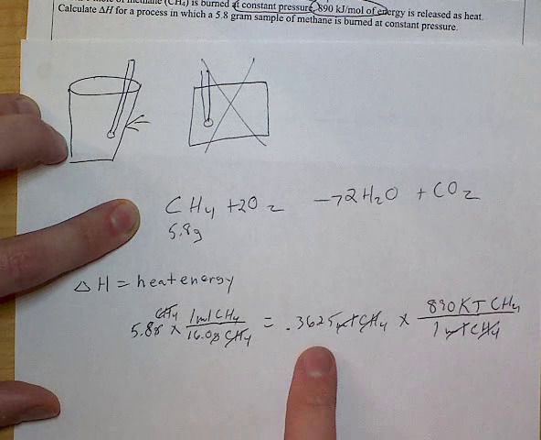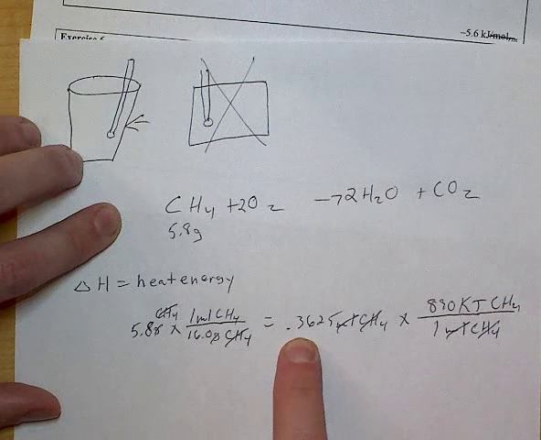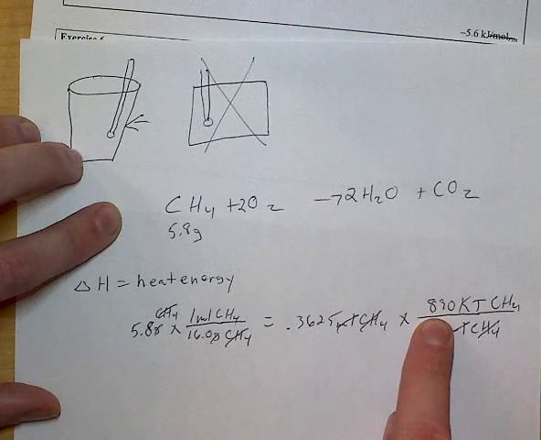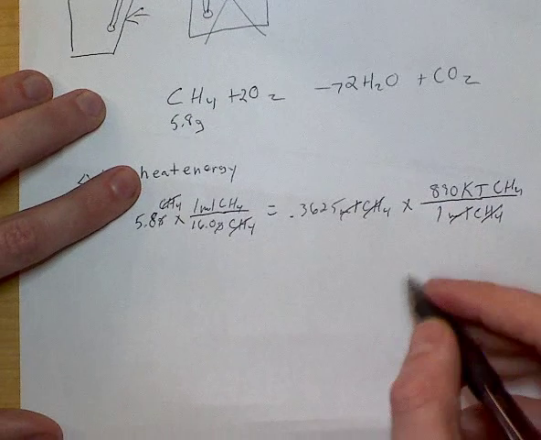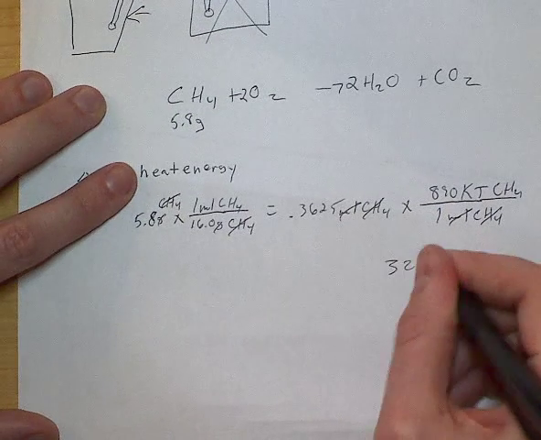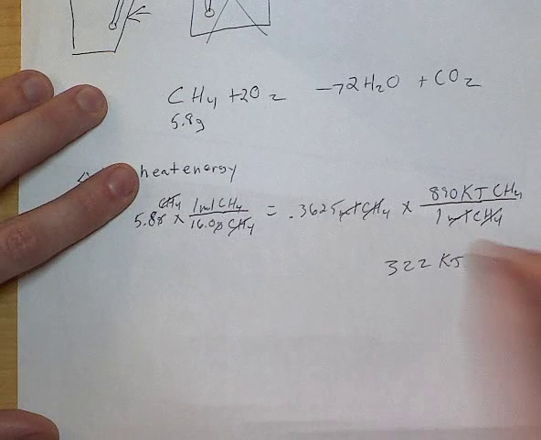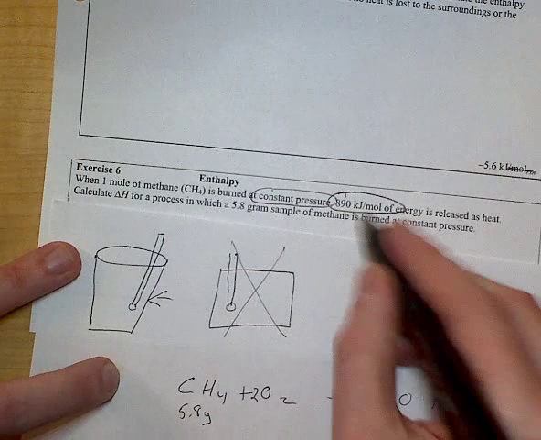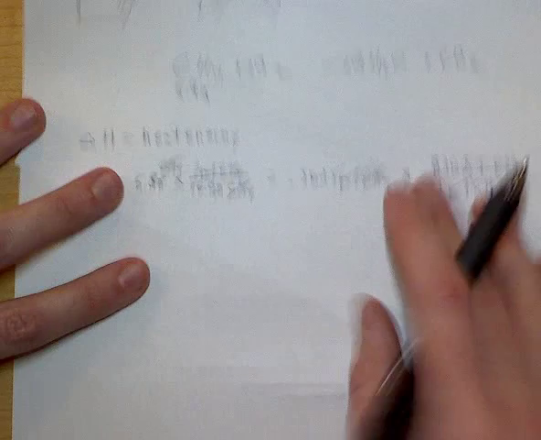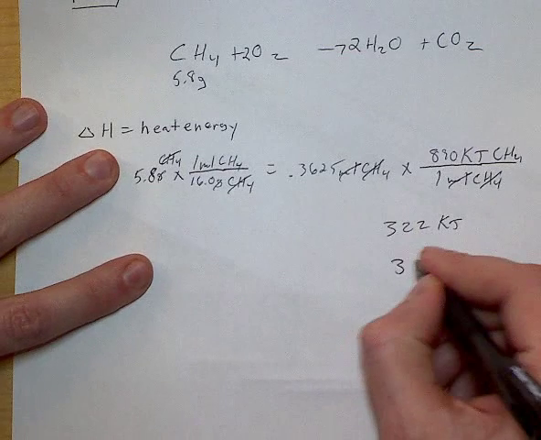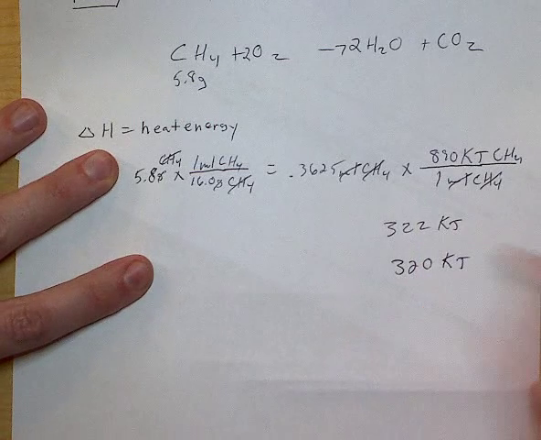Okay, multiplying 0.3625 times 890, and we get 322 kilojoules. In this case, it looks like we have 2 sig figs right here. So if we're being accurate, it's 320 kilojoules. Okay, so useful tool there.